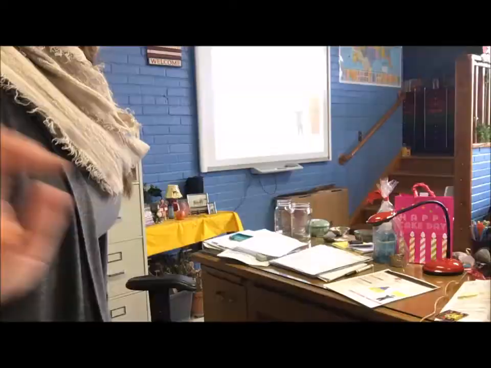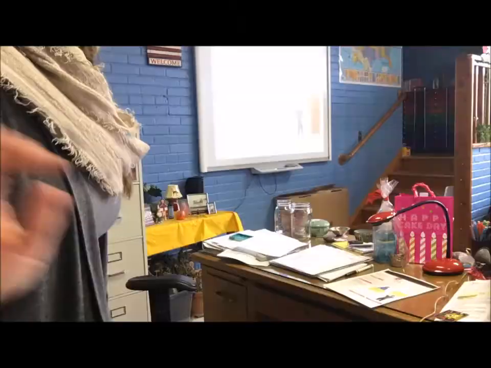What do we need to do first? If we want to find the middle, we need to put our numbers in order. What are we going to put our numbers in order by? Flip it around. Yeah, how do we put our numbers? Yes, we are going to put our numbers in order from least to greatest.